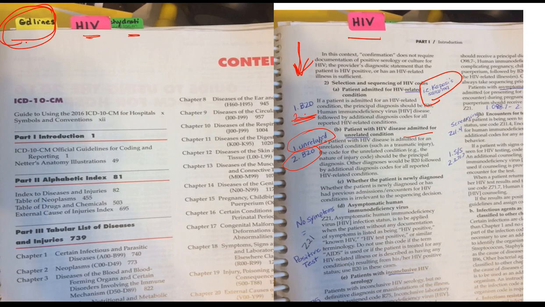After your guidelines, you're going to see anatomy illustrations. So you're going to want to put a tab there that's going to direct you to anatomy. So Part 1 is your official guidelines for coding and reporting, and then Part 2 is your Alphabetic Index. Let's take a closer look at your Alphabetic Index.